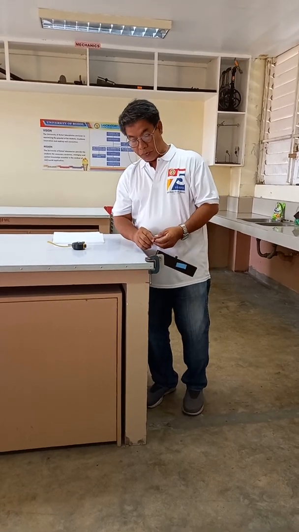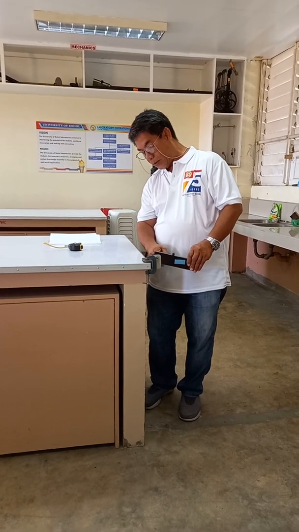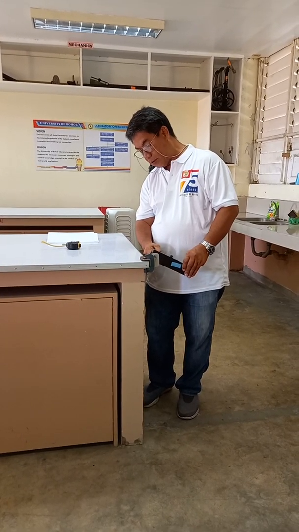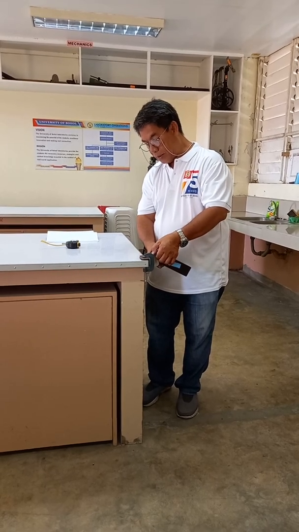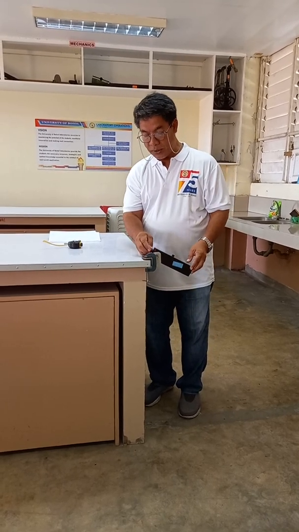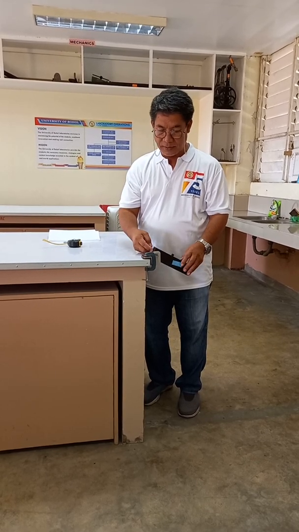So for instance, let's say we set this launcher at a 30 degree angle, and we put this projectile in.